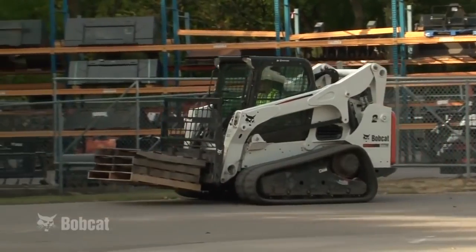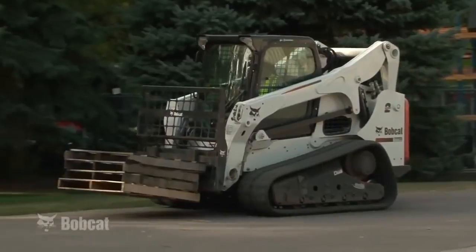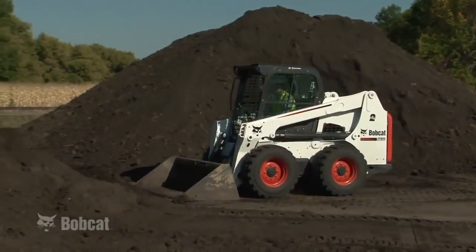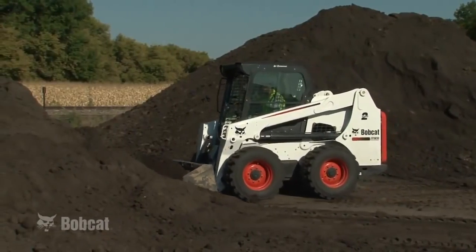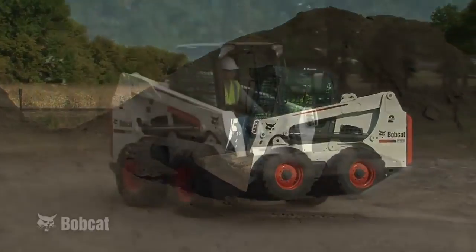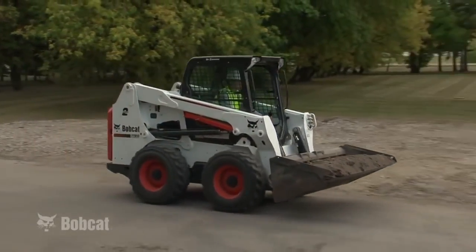Safe handling of loads requires care and good judgment. Here are a few basic guidelines. Never ram a bucket into a material pile. The loader has more power with only minimum movement of the steering controls. Always carry the load as low as possible for the best stability and visibility.